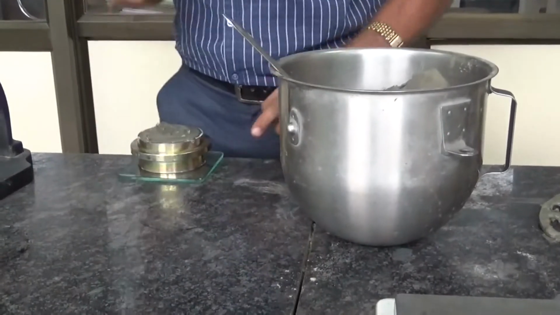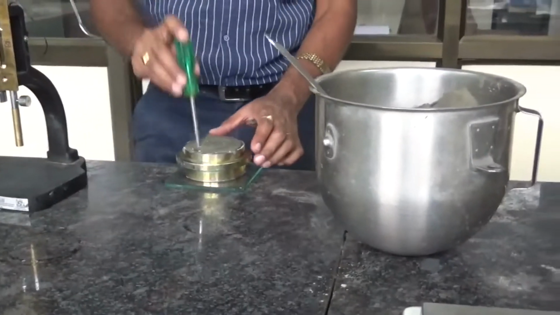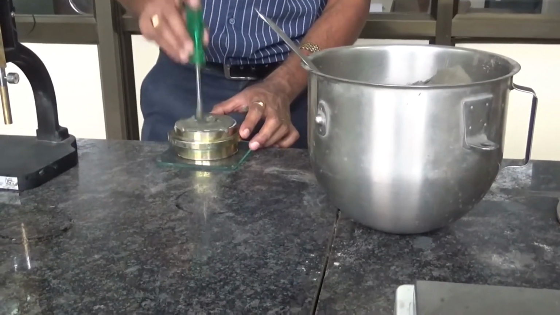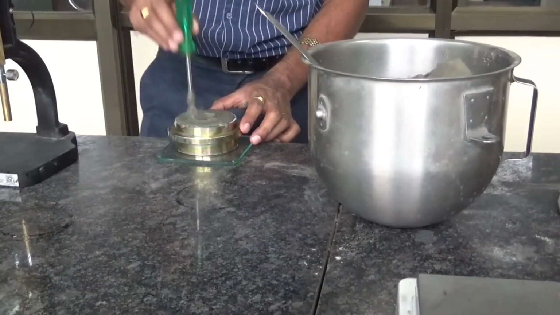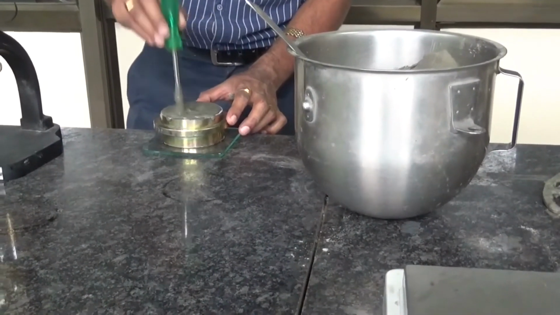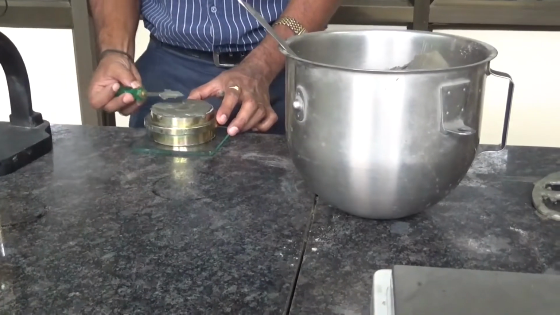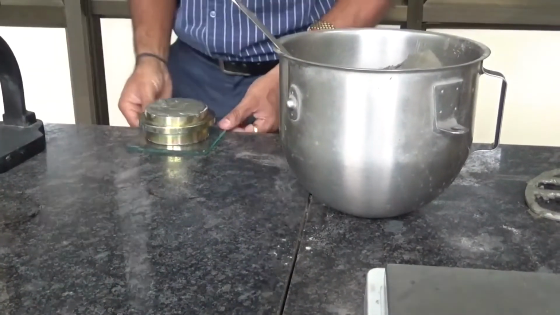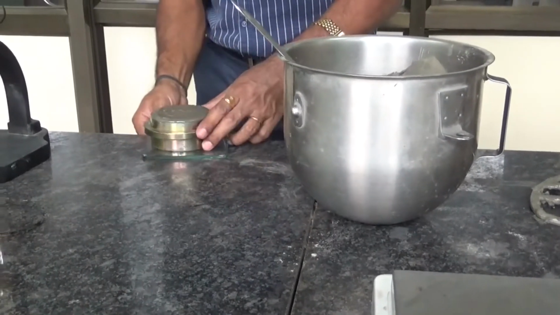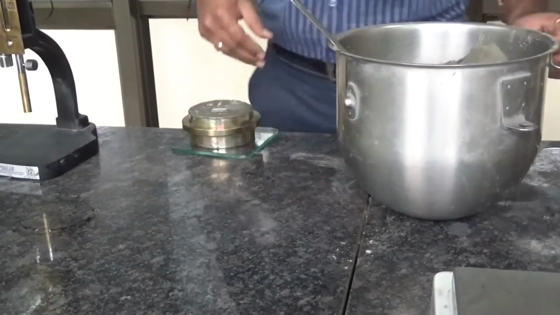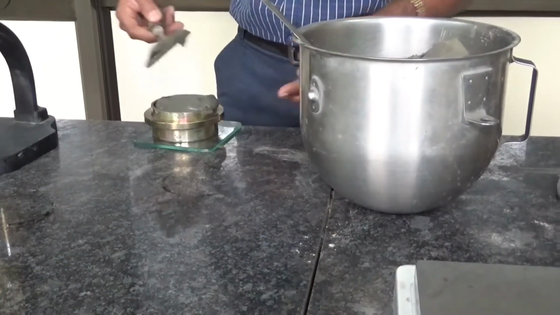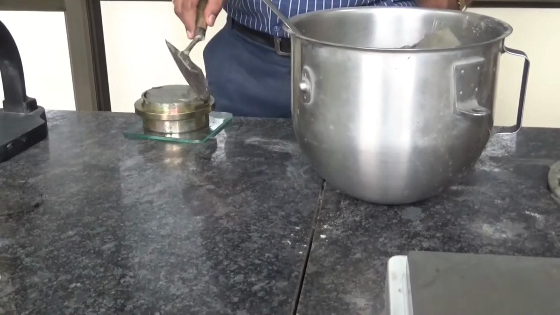After filling this, you need to remove the air voids in this mold. You can gently tap this to remove the air voids, and excess material we are going to strip off. So I'm going to tap this so that the air, if it is present, will come out.